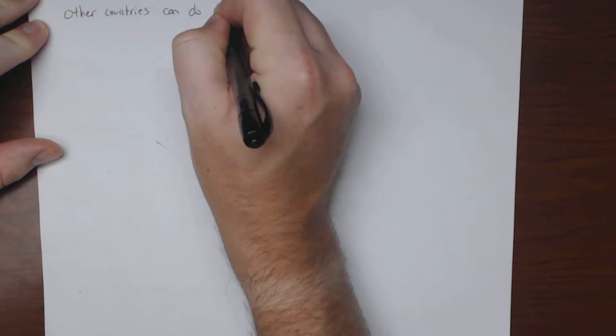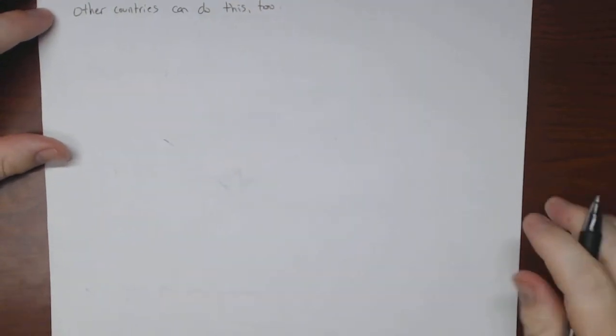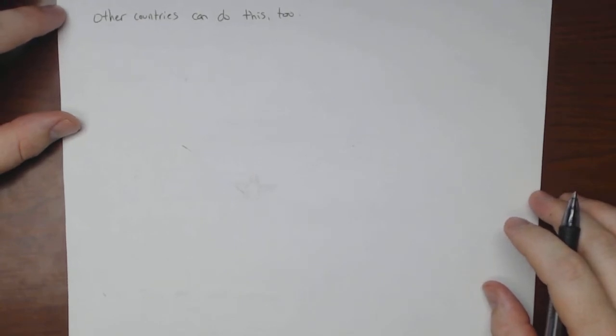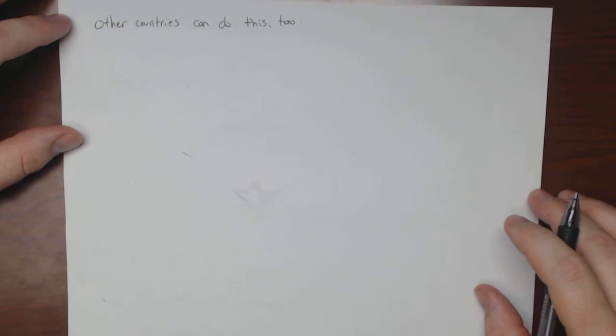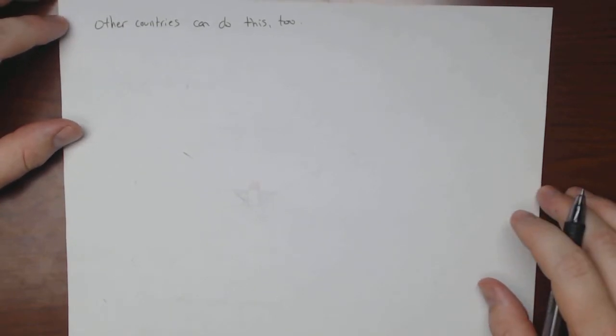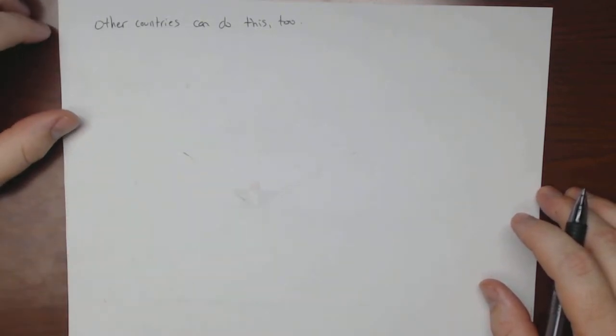Okay, the other limit I want to put forth is that other countries can do this too. So think about if the U.S. So let's use the U.S. and Canada since that's currently in the news. This is May of 2017. So President Trump is apparently trying to renegotiate NAFTA.